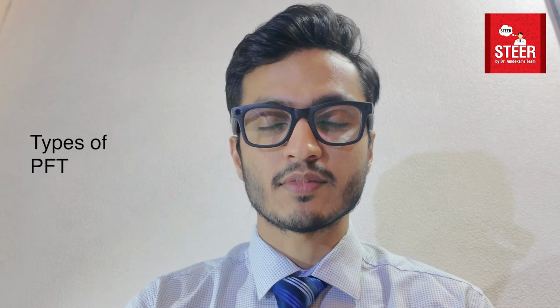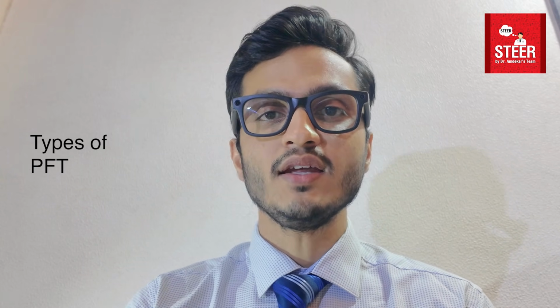So first, let us understand a few basic types of pulmonary function tests, commonly being peak flowmetry, spirometry, impulse oscillometry, fractional exhaled nitric oxide. Other less commonly done pulmonary function tests include gas dilution tests, multiple breath washout tests, or even tests like body plethysmography. So let's understand these common tests one by one.